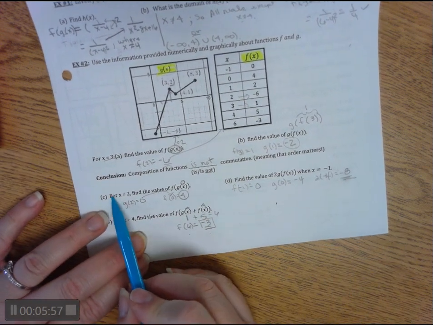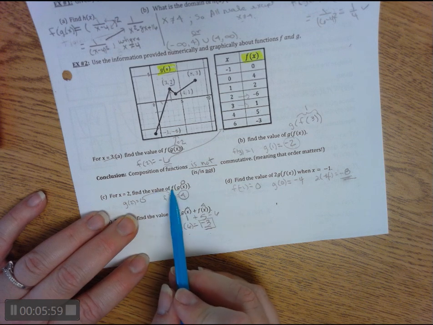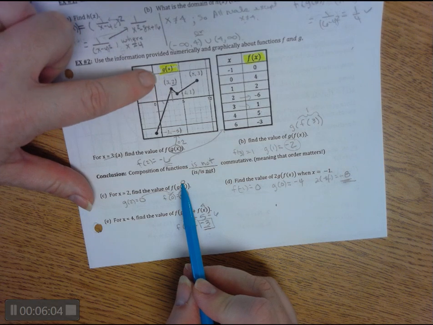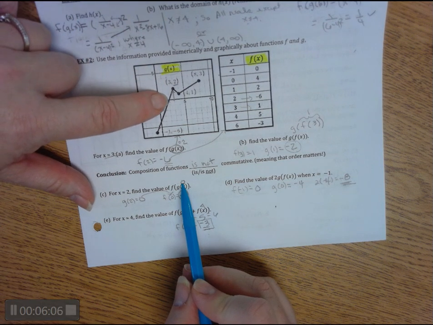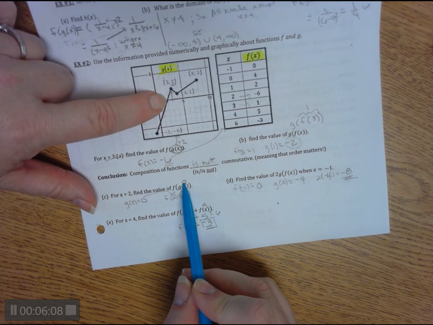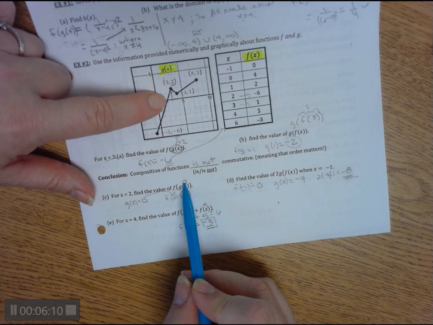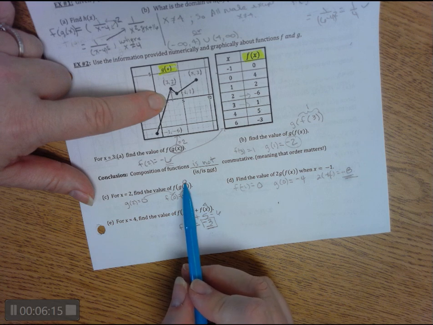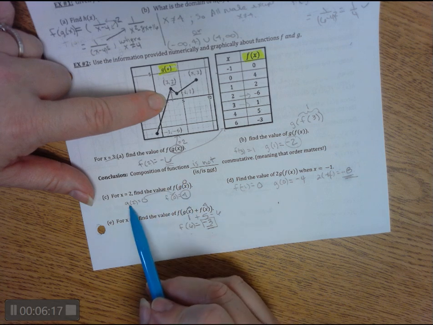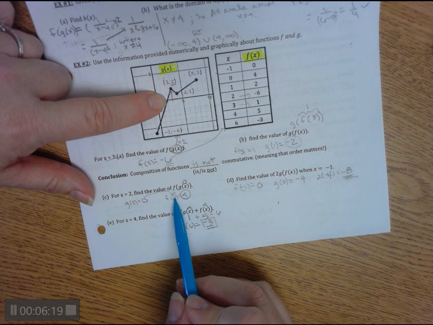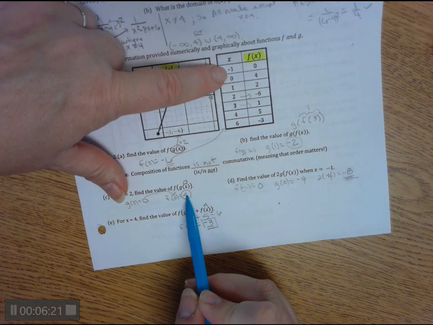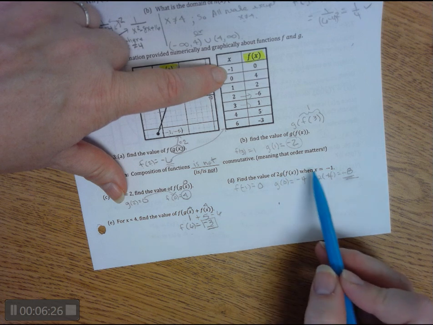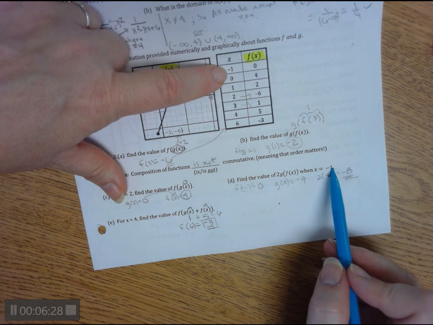All right, so for x equals 2, find the value of f of g of x. I went in and found g of x is 0 at the value 2. It's kind of hard to see, but the original document will probably help you. You can zoom in on that if need be. So g of 2 is 0, I plug f of 0 in, and I get 4.